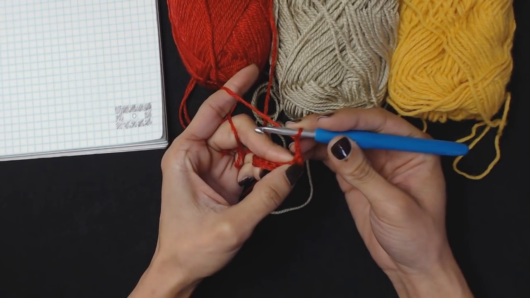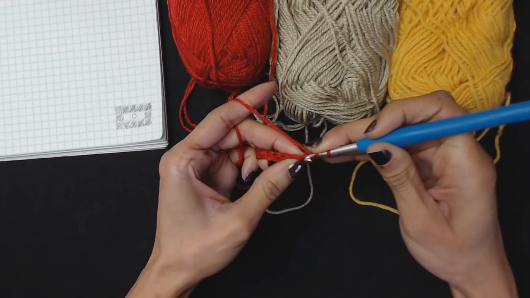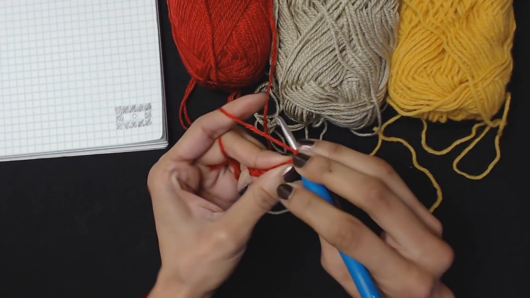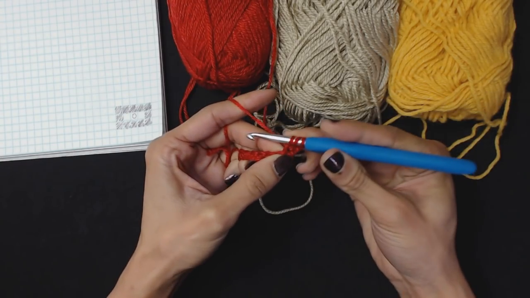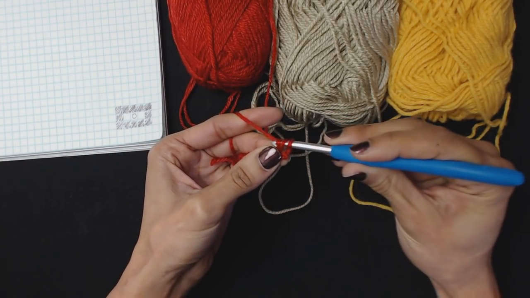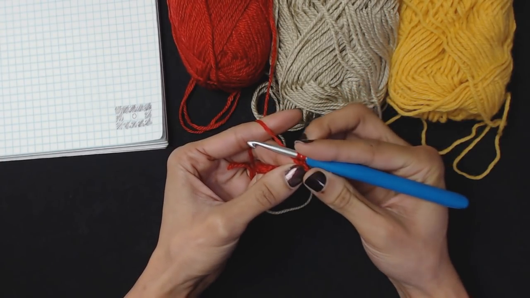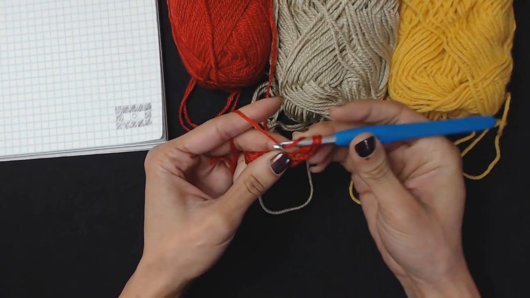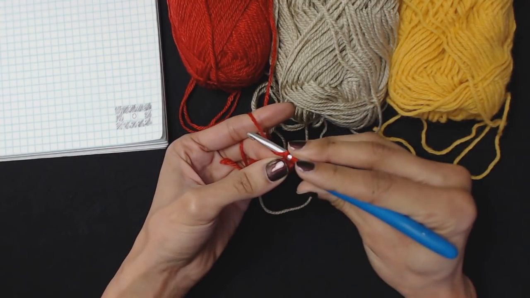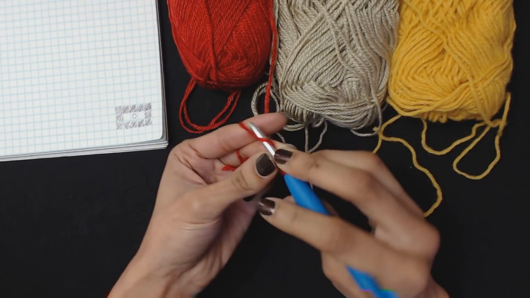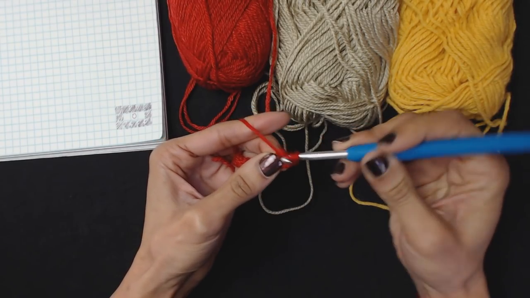To do the bobble stitch, you're going to yarn over, go into that first stitch, pull up a loop, and then yarn over and pull through 2 loops. Then you've got 2 loops left on your hook. You're going to do that again: yarn over, into the same stitch, pull up a loop, yarn over, pull through 2 loops.